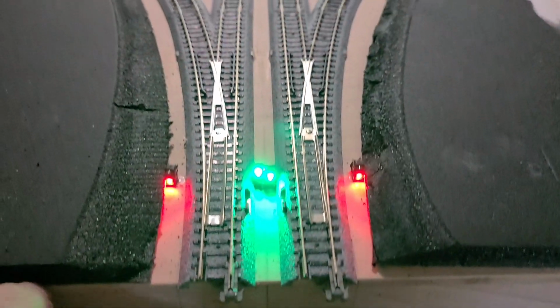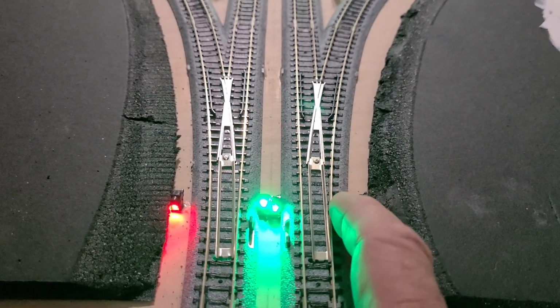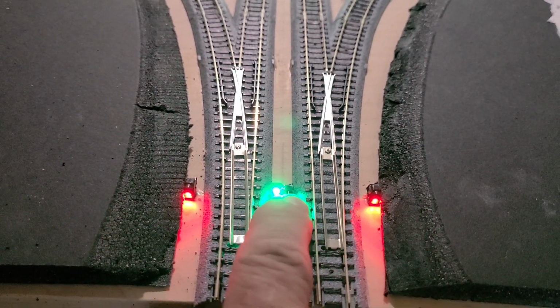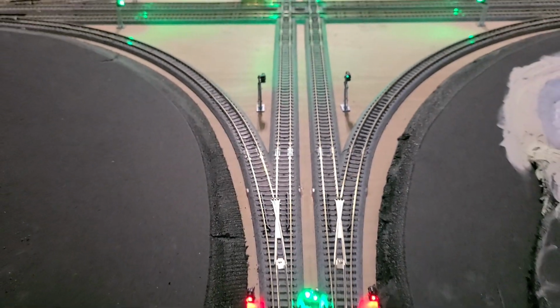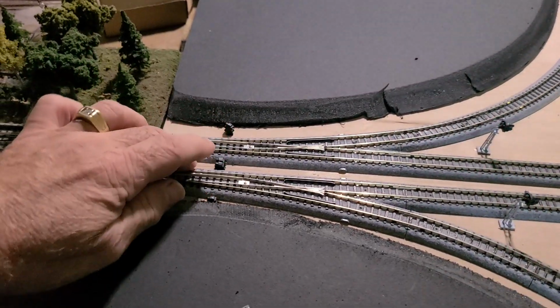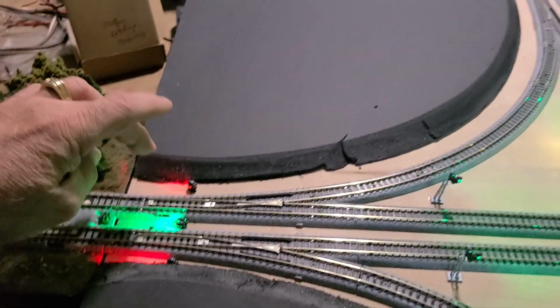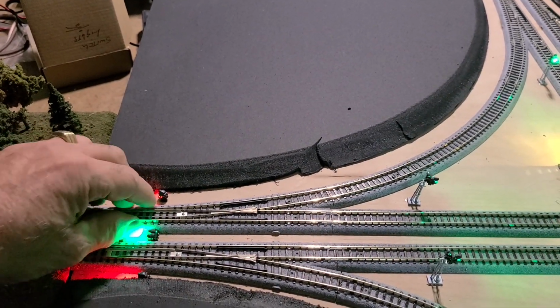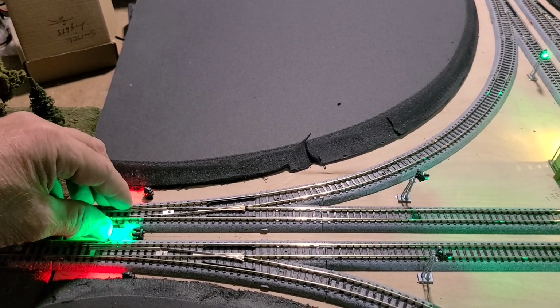One other thing I wanted to mention, as I talked about earlier, during setup, some of these switches may get thrown and give a false indication. So what I'm going to do is manually change these switches. And let's see.